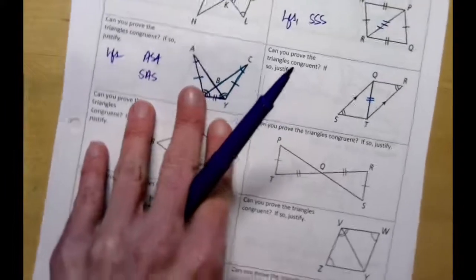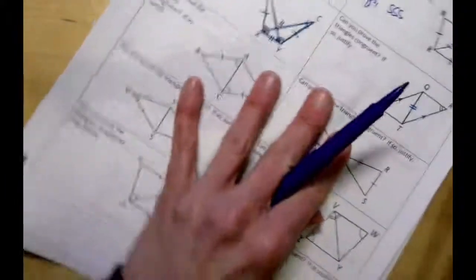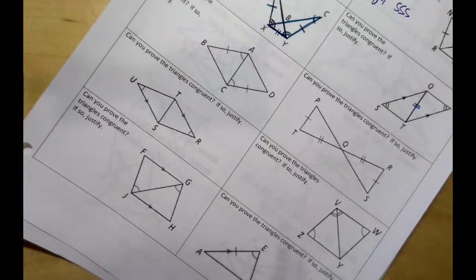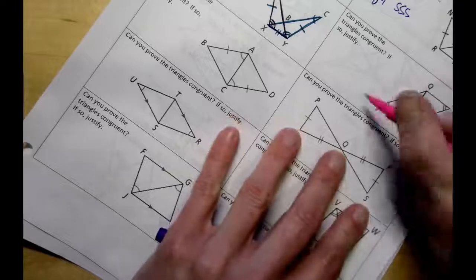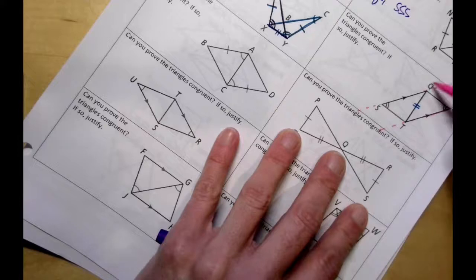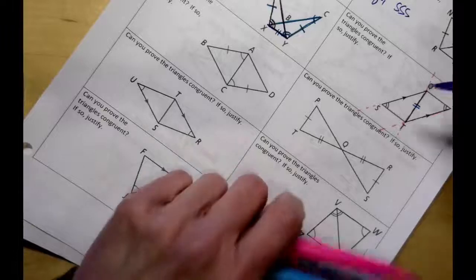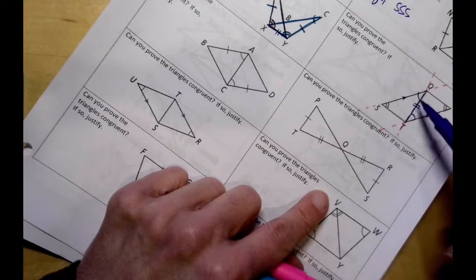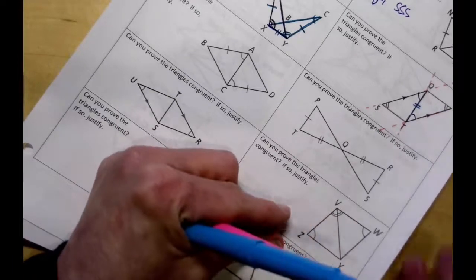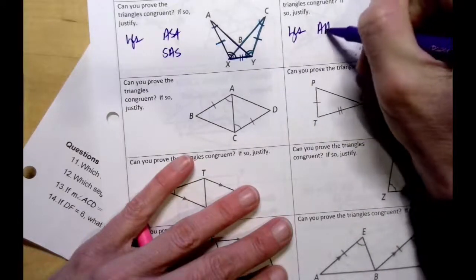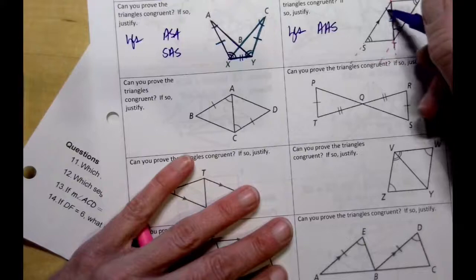It might be easier if you spin this one to the side and you look at these parallel lines. Now, my hint for drawing these parallel lines is always extend the sides and extend the transversal, because then it's easier for you to see alternate interior angles. So I have two angles and a side. The side is not in between the angles, so the answer to this one is yes, and it's going to be angle, angle, side.